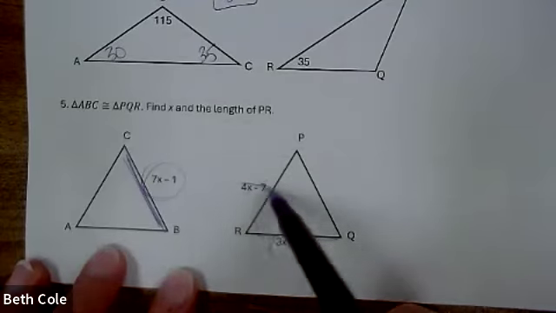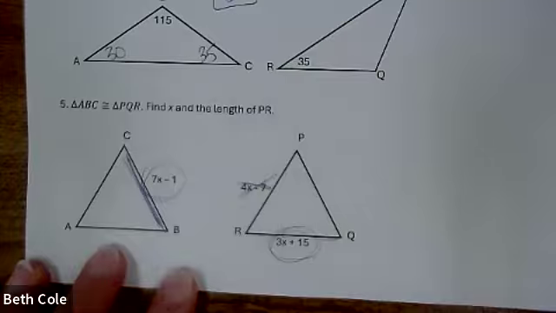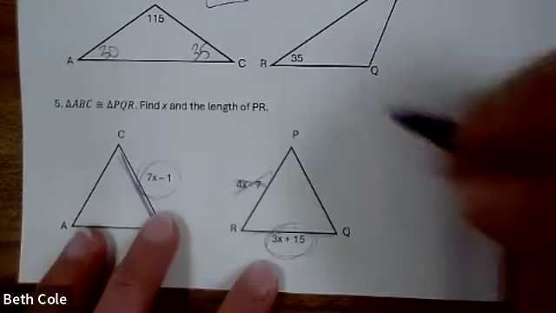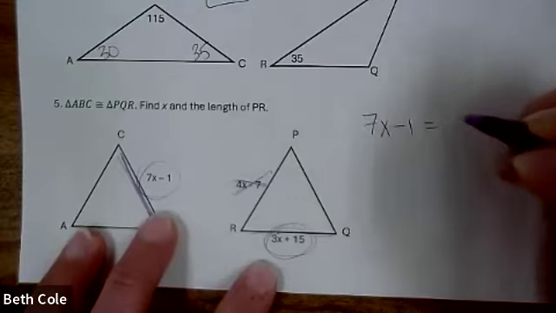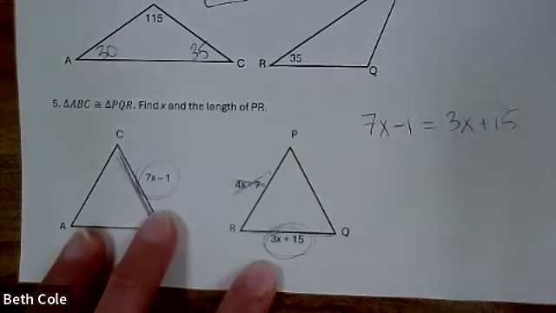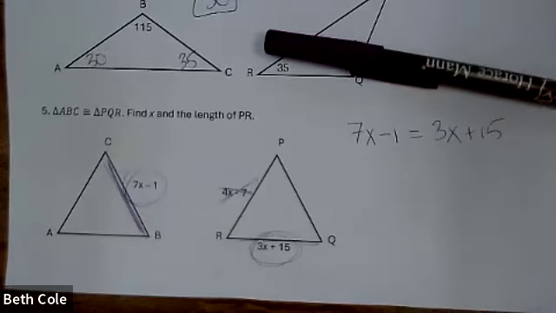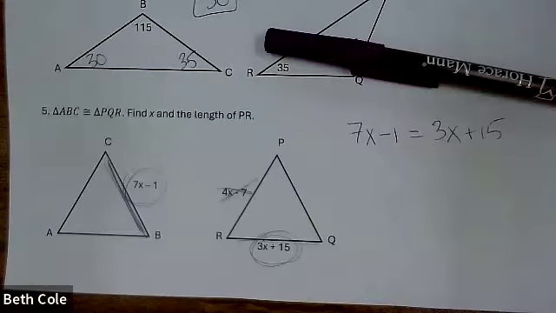You don't need this 4x minus 7. It's there to distract you. It's extra information. All right. So we're going to set these two things equal. And I think we can work that out by hand. I don't need Desmos for that. That's not too difficult. What would you do to both sides first?